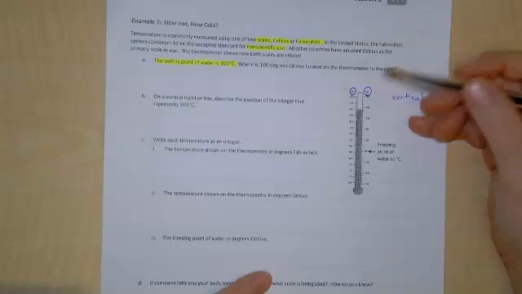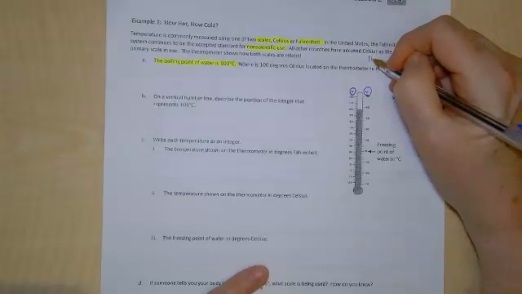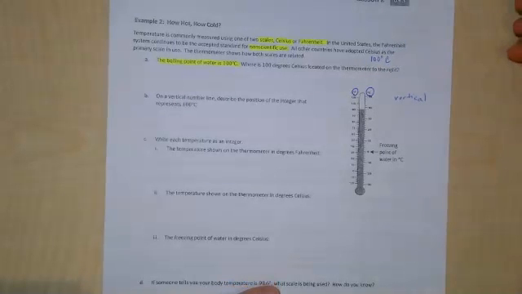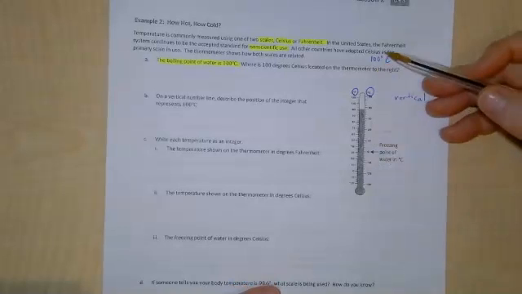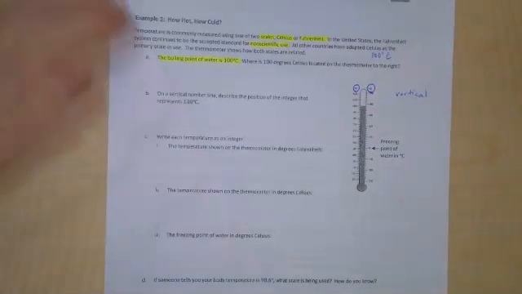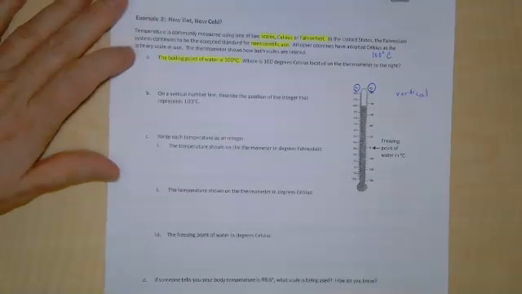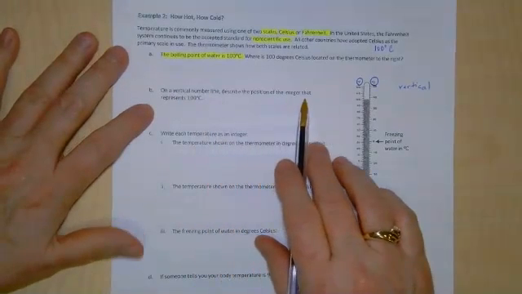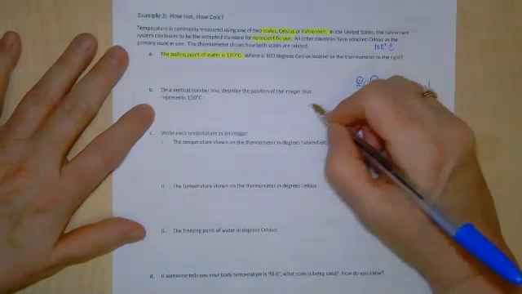It's going to be way up here someplace. It's off the charts. You can't measure 100 degrees Celsius on this thermometer. On the vertical number line, where would that integer be? It would be way up here.